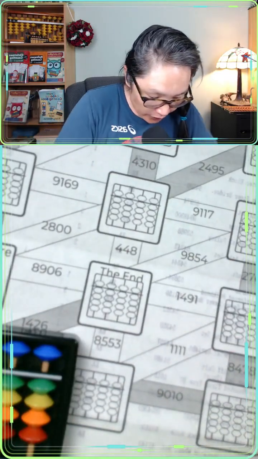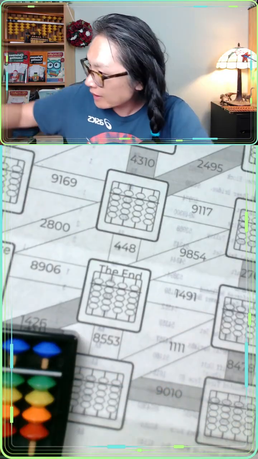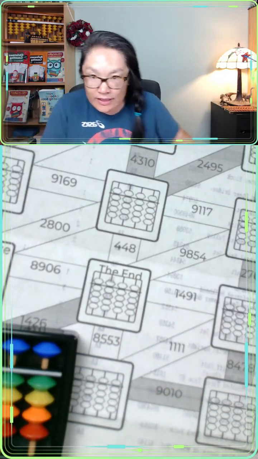Now, what we're going to do is figure out our numbers. We are going to figure out how to read this abacus.